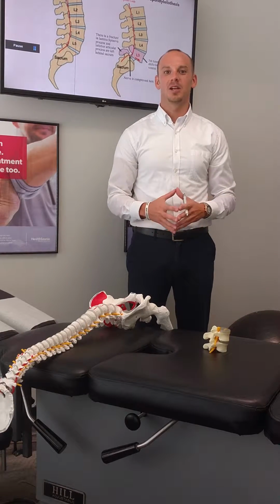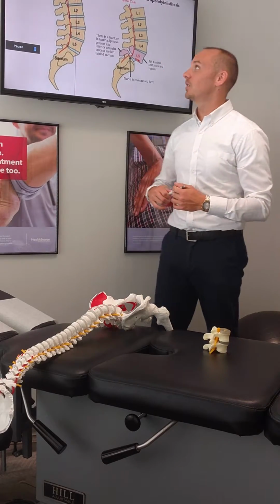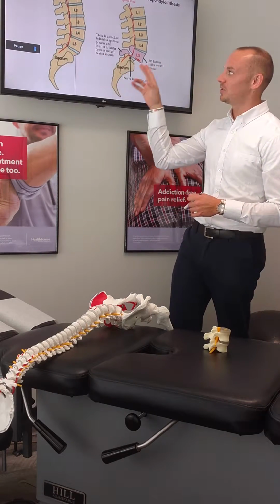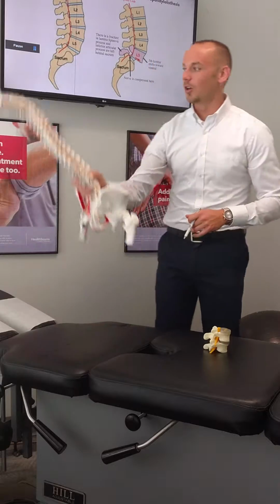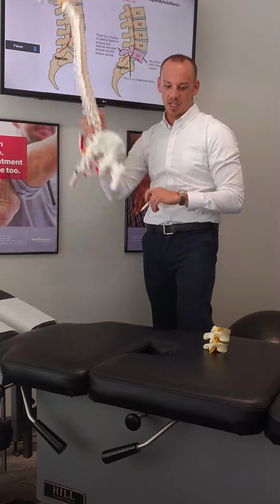Today I want to talk to you guys about lower back pain caused by spondylolisthesis. Okay, so let's go ahead and get right into it. We're looking at two pictures of the spine from the side. So we're checking out the lower back here. This way is forward, that's the back, okay?